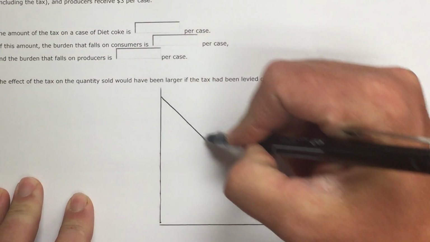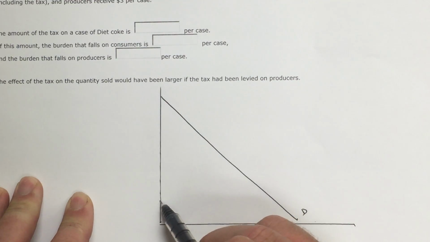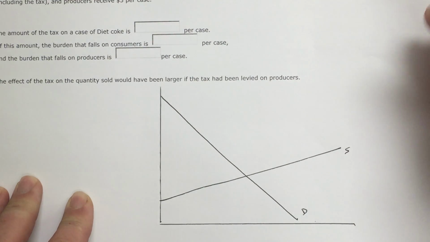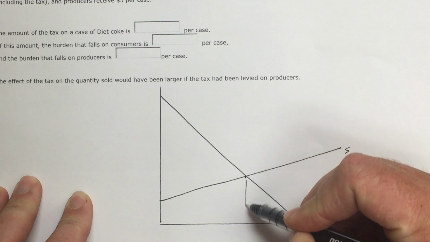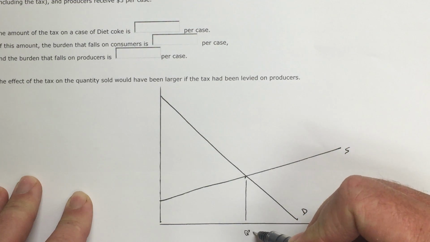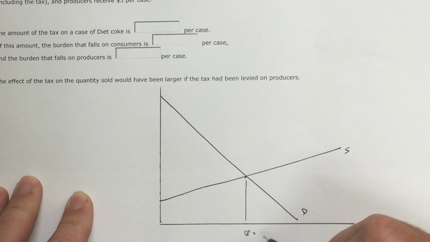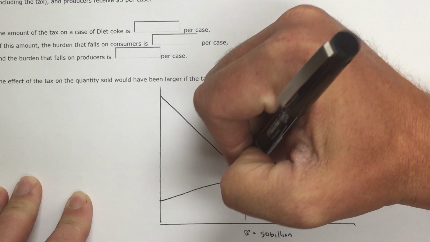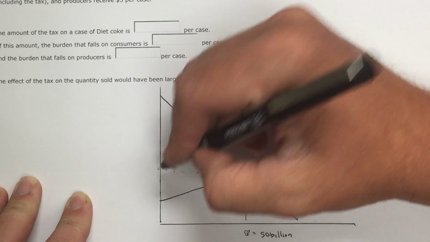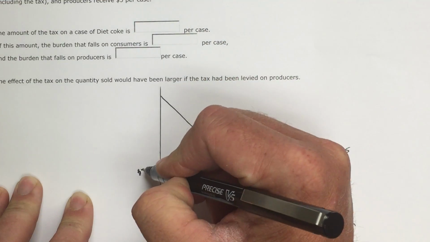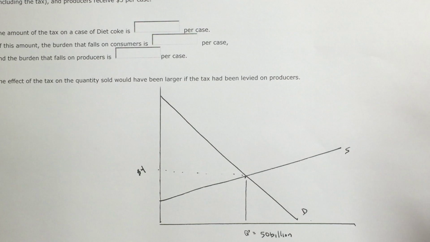Okay, so here's my demand curve. Here's my supply curve. There's my equilibrium quantity, which originally was 50 billion. And the price was originally set at $4 per case.